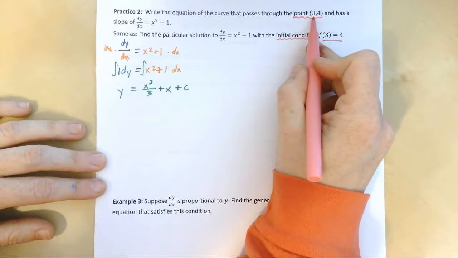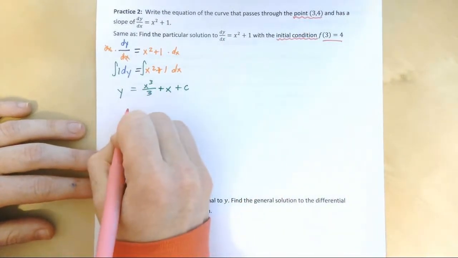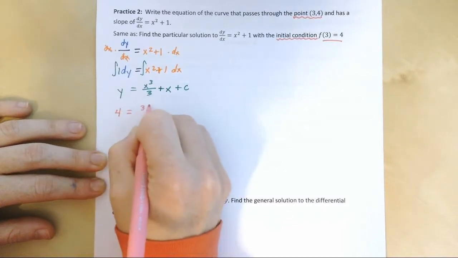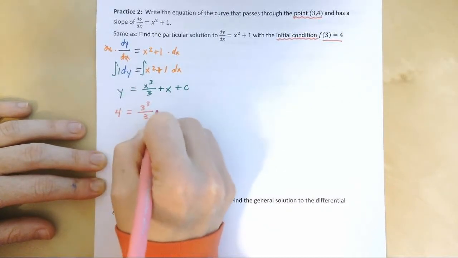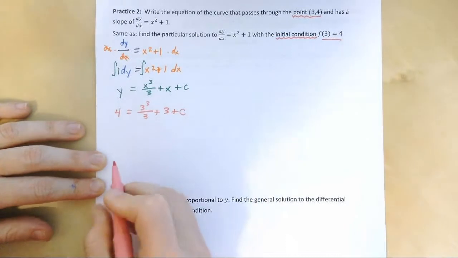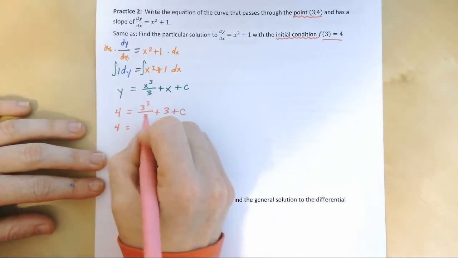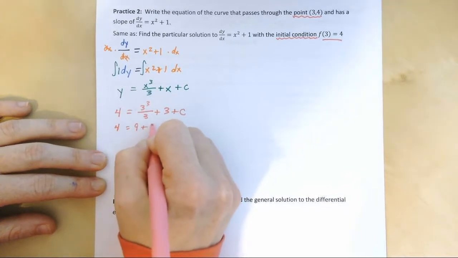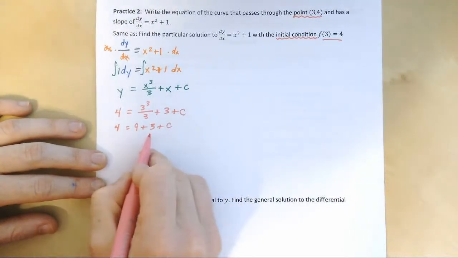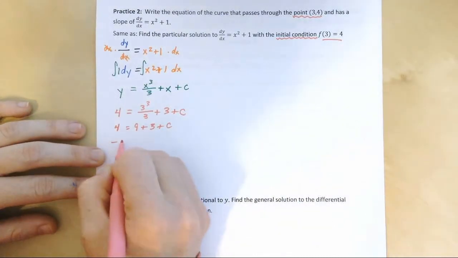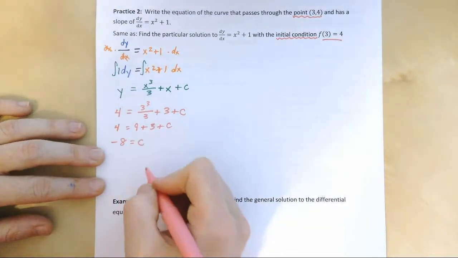So we need to plug in 3 for x and 4 for y. Cool, 4 equals 27 over 3, that's 9, plus 3 plus c, 9 plus 3, 12, we're going to subtract the 12, so we get negative 8 equals c.